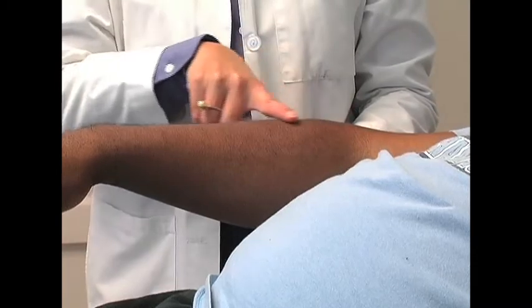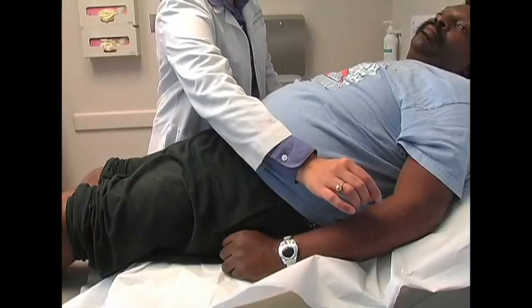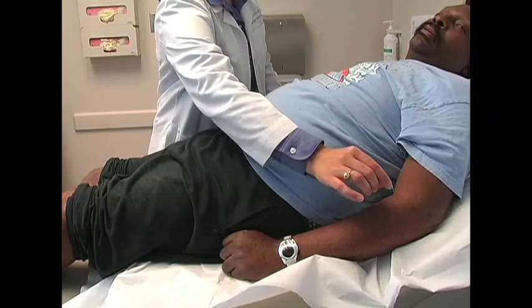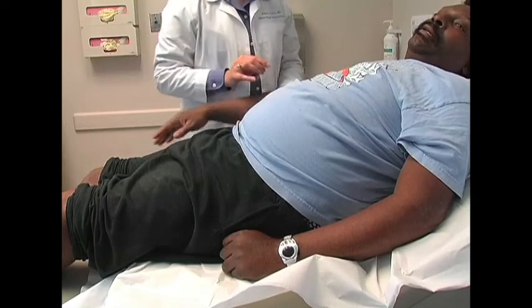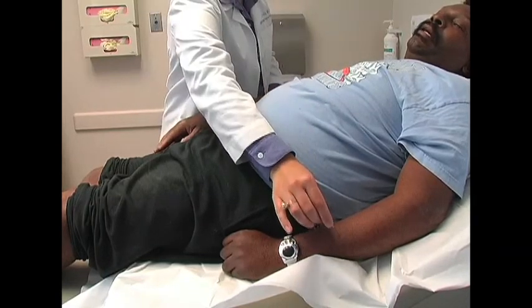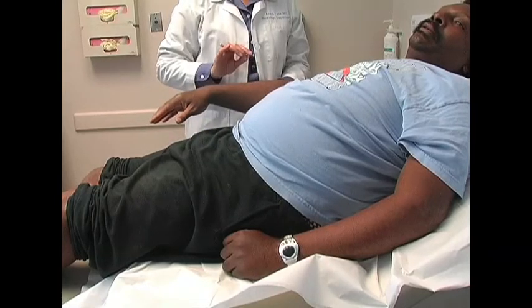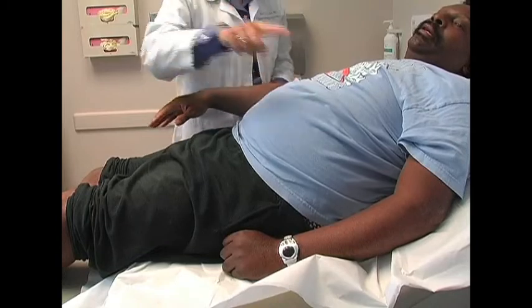Can you feel my finger touch your skin? I can. Okay. And relax. Do you feel the pin touch your skin here? Yeah. Does it feel sharp? It does. Now does it feel just as sharp here as it does here? It does. Same thing? Yeah. Left and right? Yeah. No difference. How about my finger? Does it feel the same here and here?